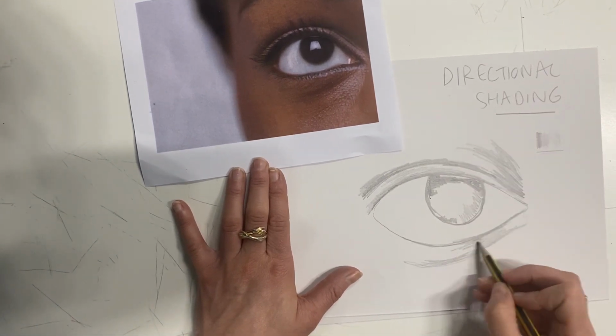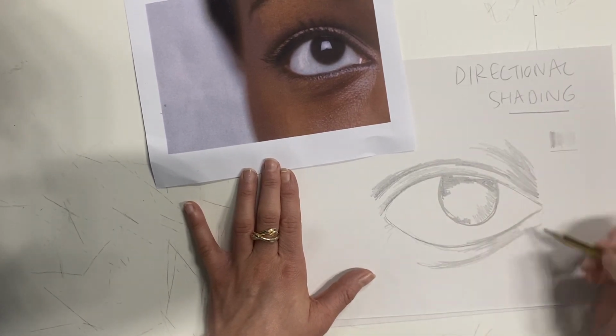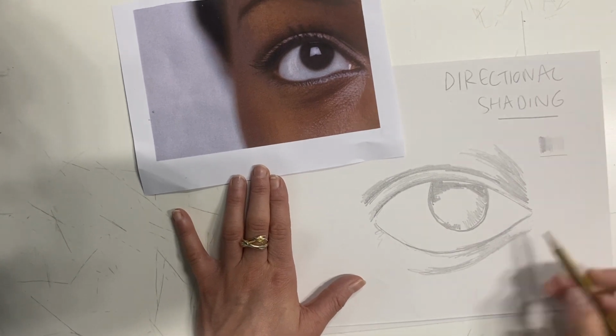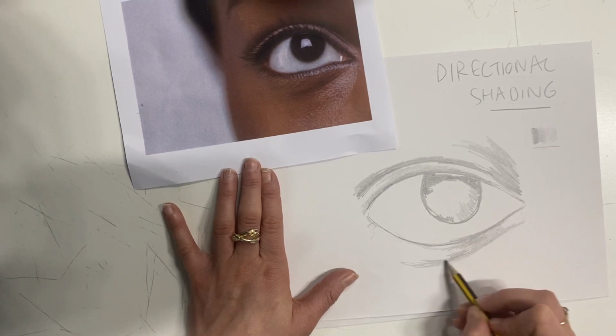So we'll just keep building that up until you've got a tonal scale on your facial features that go from dark, mid, to those really light tones. Okay, give it a go.